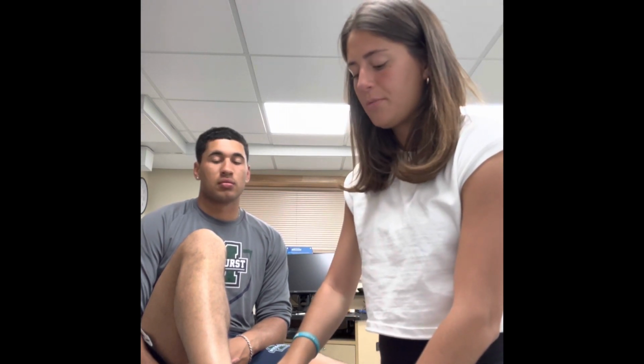I'm going to be palpating the extensor digitorum brevis. The origin is the superolateral calcaneus. The insertion is the base of the proximal phalanx of the great toe. And then it's innervated by the deep fibular nerve, and it extends toes 2 through 5, so it goes out to all the toes.